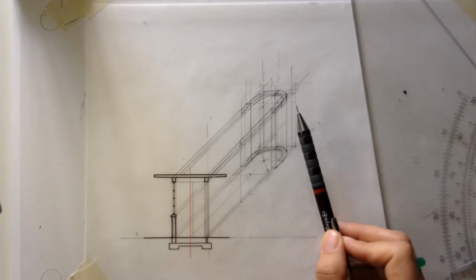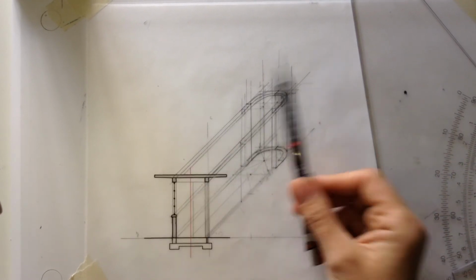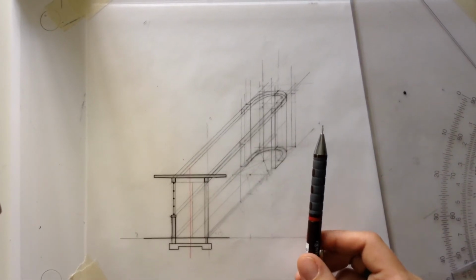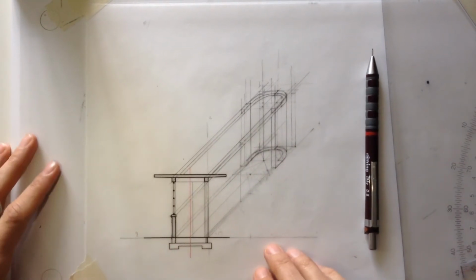Or what's even better, if you decide to ink up your drawing, you can get another piece of tracing paper and do your ink drawing on top of this. So you can always have your working out drawing intact and you're just making a copy of that.